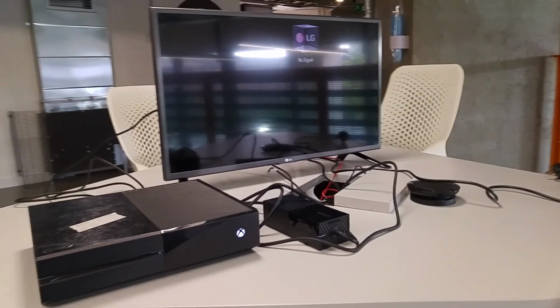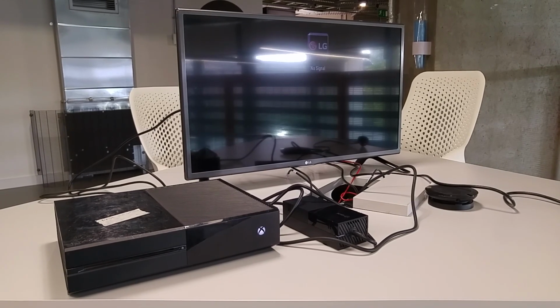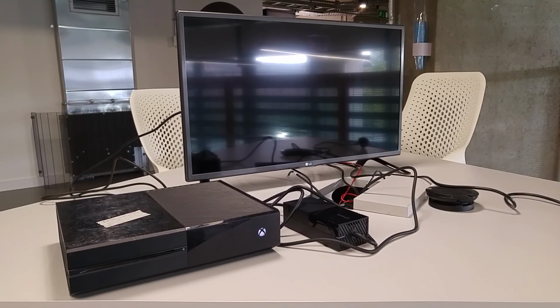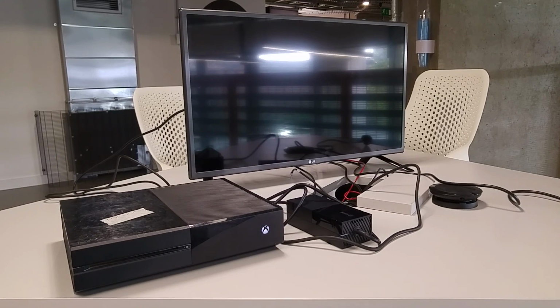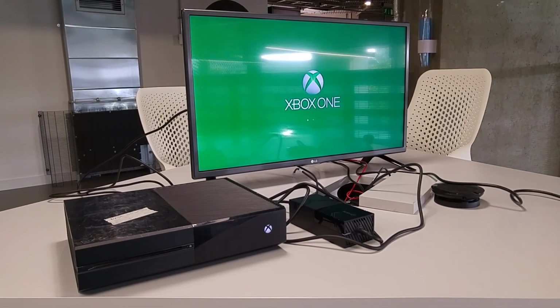Today we're going to be taking a look at this Xbox One console. As you can see, when we power it on, it doesn't boot, it fails to update, and it won't go into the recovery environment at all. In fact, when we attempt to do so, we get the E203 error.